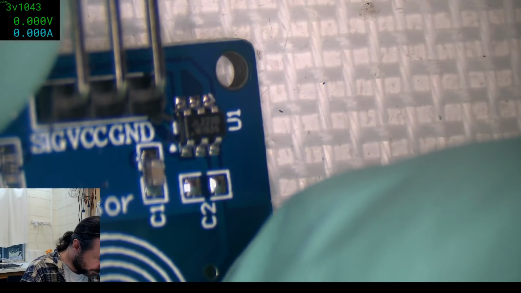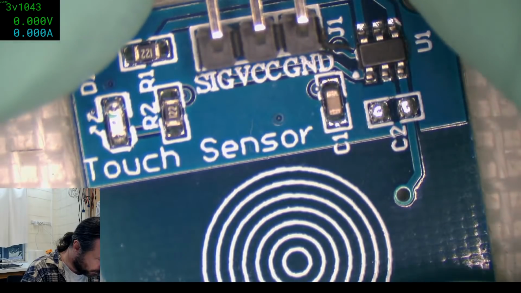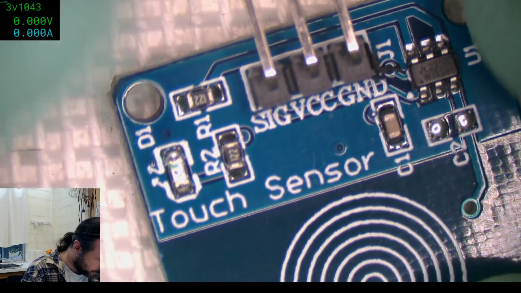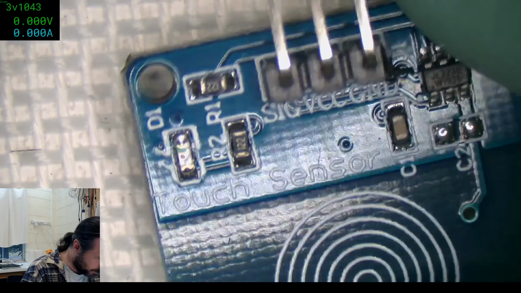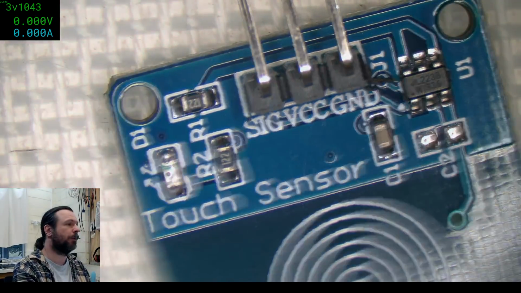Looks like these ones are... There's 223. Even got an LED on it. I wonder if I could... It's a shame I can't drive the LED from the line. Toggle it or something. Anyway.